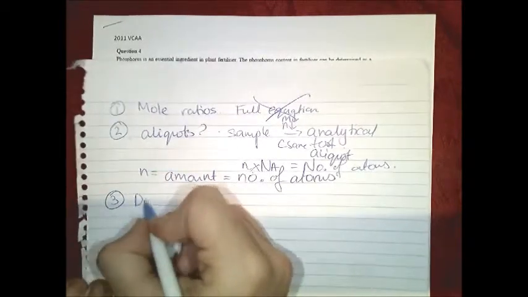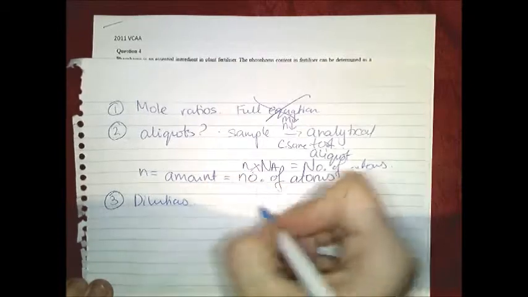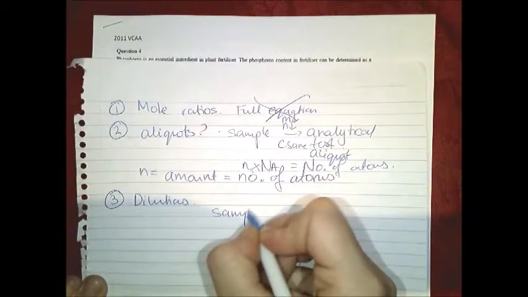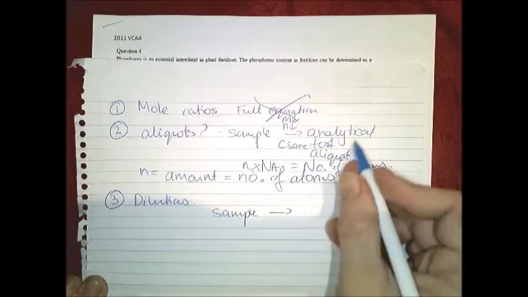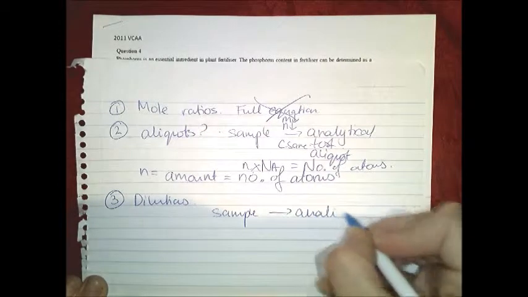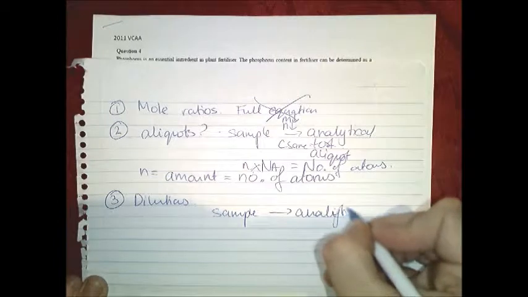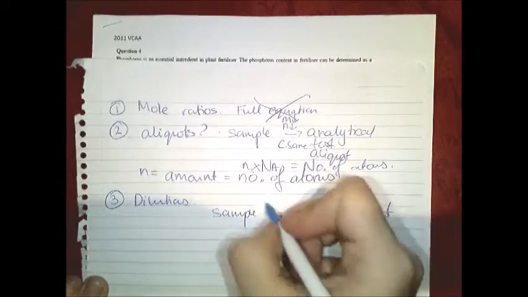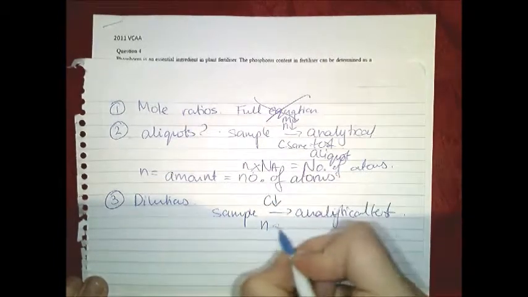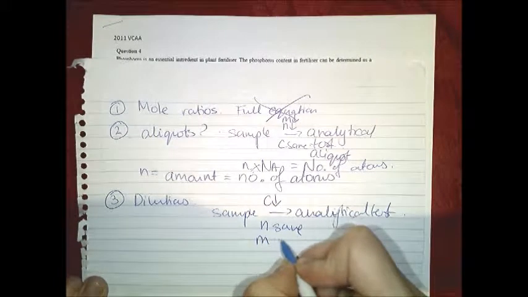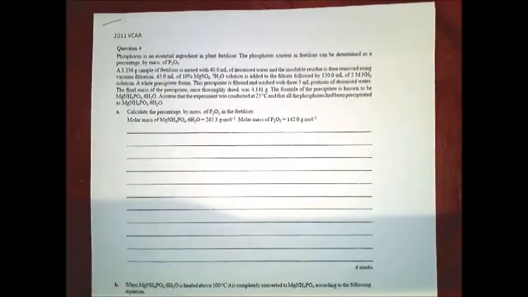And third, are there any dilutions? Because if there's a dilution from our sample to our analytical test, concentration reduces, moles is the same, and guess what? Mass is the same. So now I'm going to show you how I would tackle a difficult VCAA question, which the state scored 30% on. Actually, 13 scored full marks.